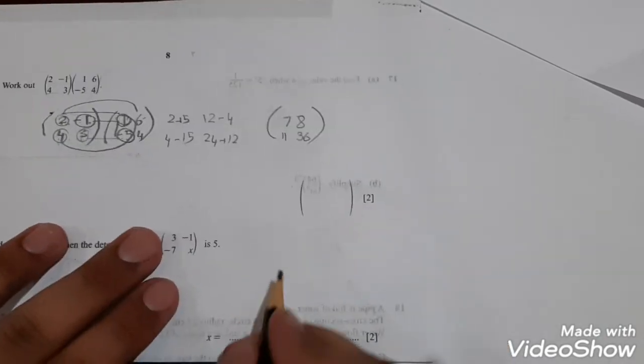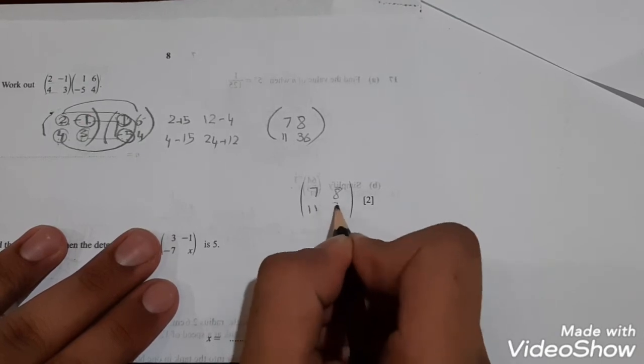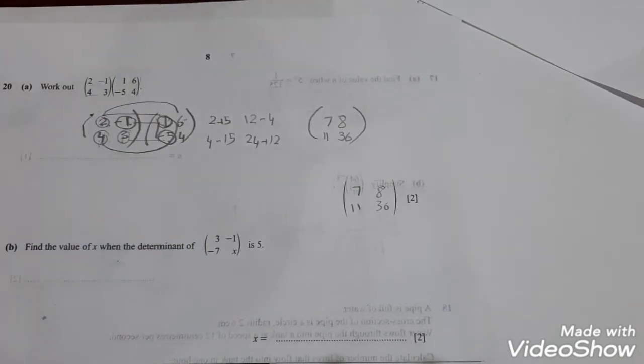This is the answer: 7, 8, 11, 36. You can take a screenshot if you want to save it.